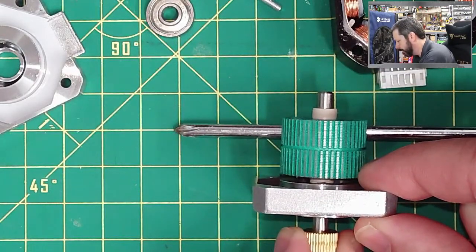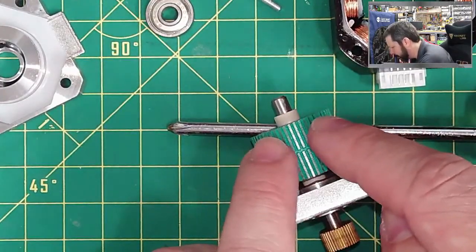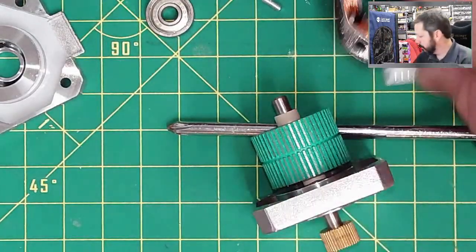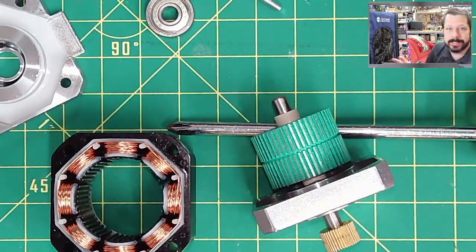So the idea is that it's going to turn, and each tiny little realignment of these grooves with those grooves, I'm off the screen, these grooves with those grooves, is one step.